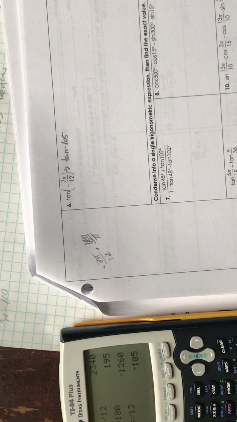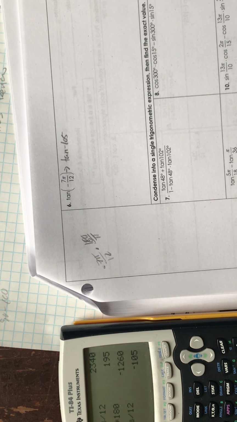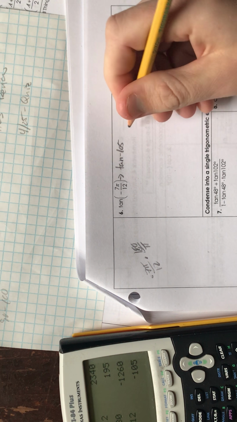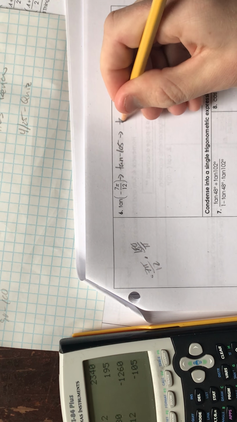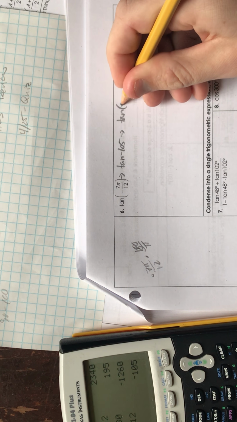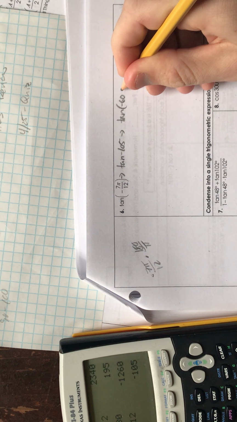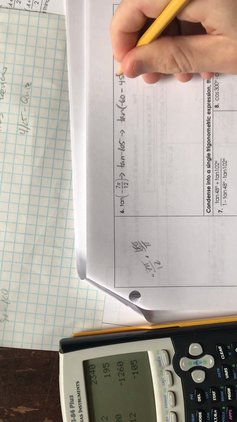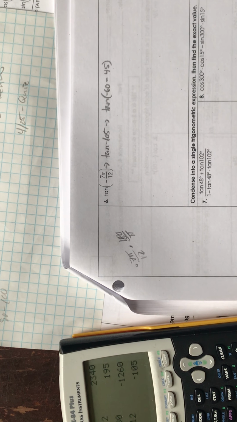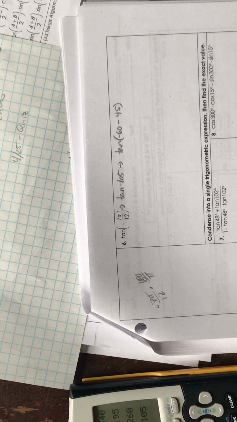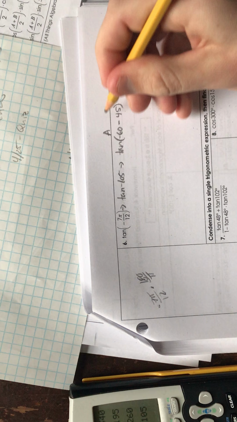Okay, so remember what we have to do here is think of two angles that'll either add or subtract to get us negative 105. The two that pop into my head are going to be if we had negative 60 and we took away 45 from it, right? So negative 60 minus 45. Okay, so there's our A and our B.